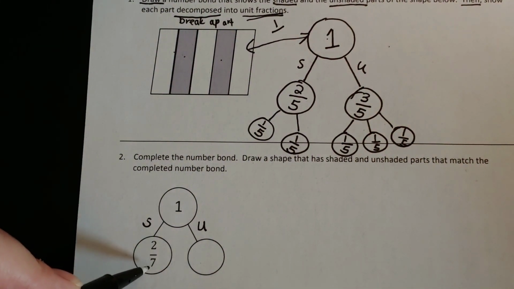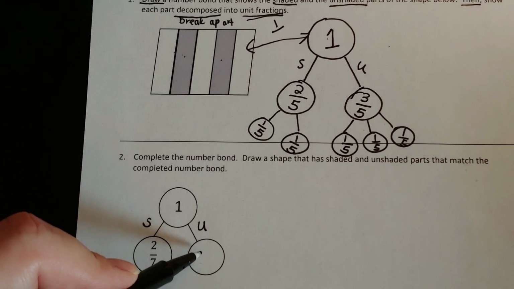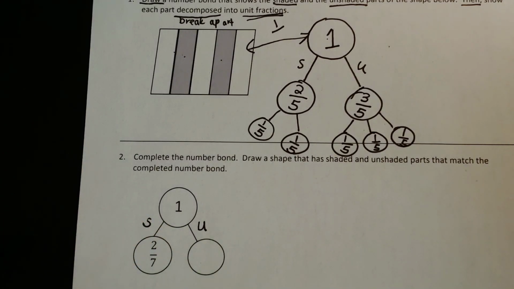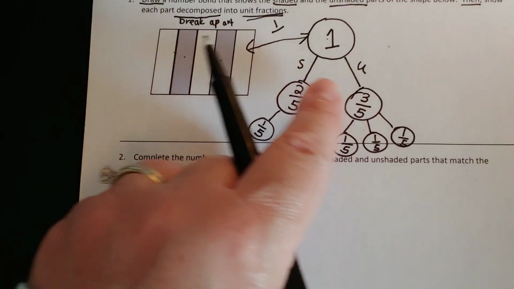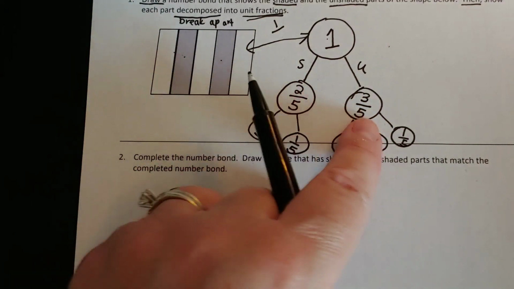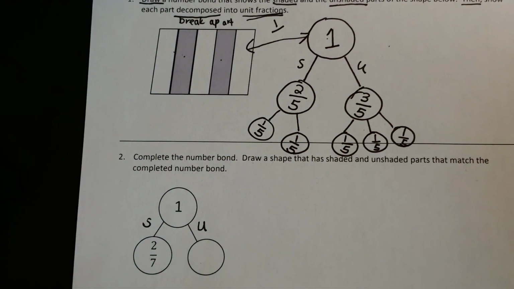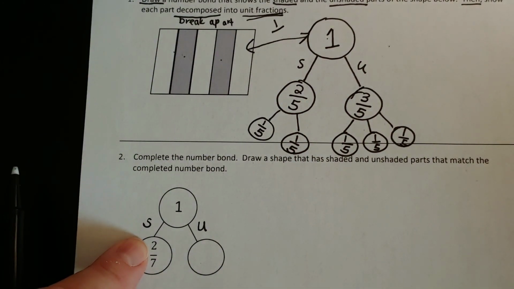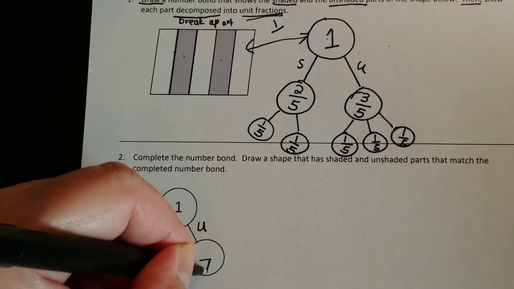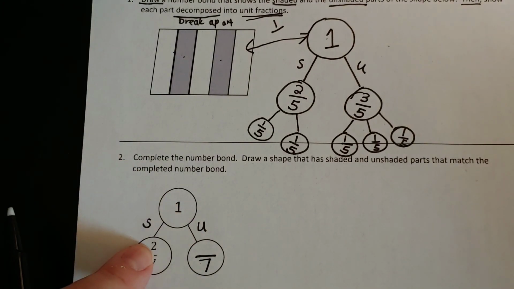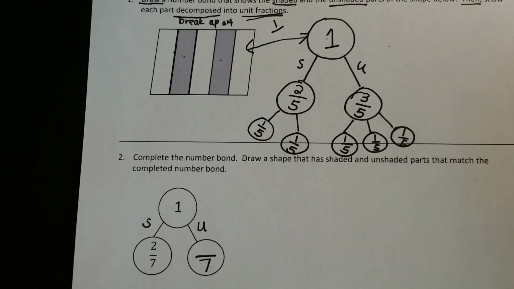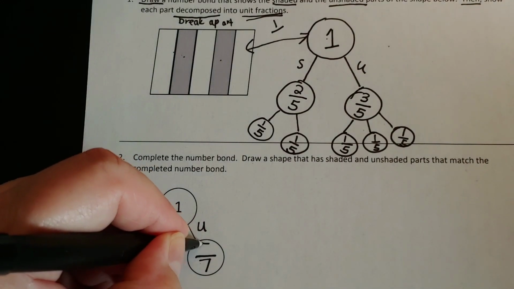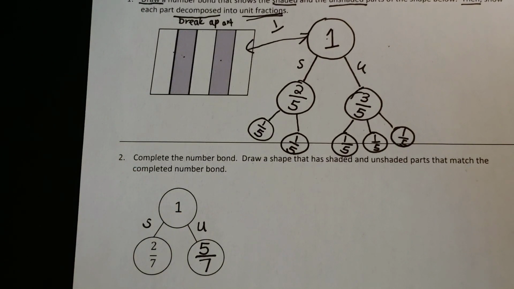So if I have 2 shaded out of 7, how many would be unshaded? Let's look up here. I see 2 shaded and 3 unshaded. I know 2 plus 3 is 5, and so I get 5 out of 5, so I got the whole thing there. So, well, I know the denominator doesn't change. That's still 7. So 2 plus how many more will get me to the 7 total pieces? Is that right? 5, isn't 2 plus 5, 7?